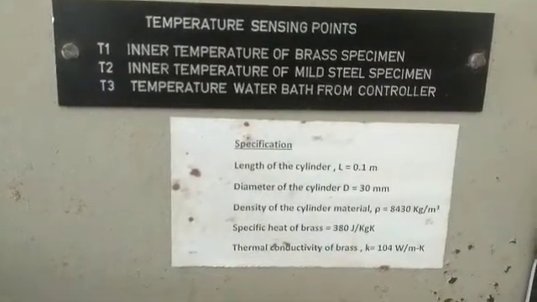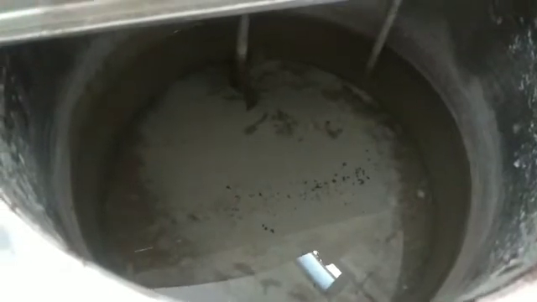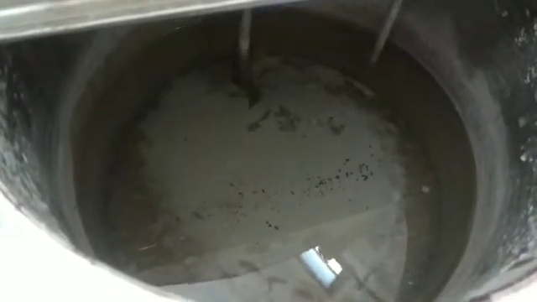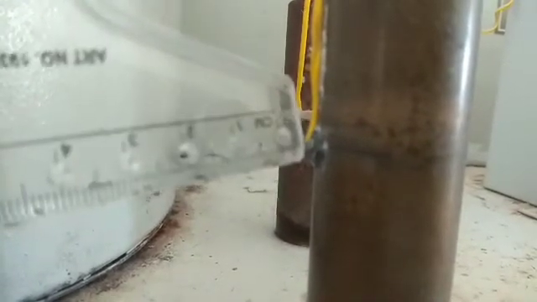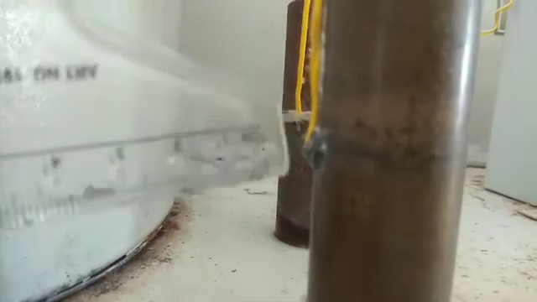These are the specifications. This is the water bath. The water in the water bath should not be filled to such an extent that it will be touching the thermocouple. The water should not touch this thermocouple. If it touches the thermocouple, then it will measure the temperature of the water.